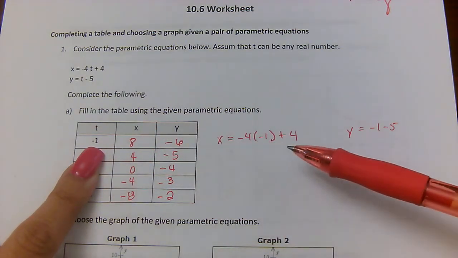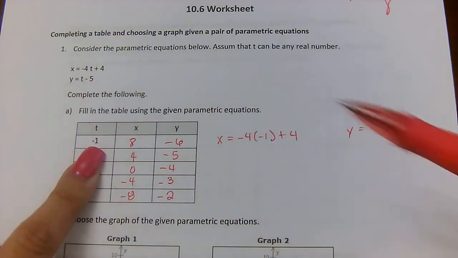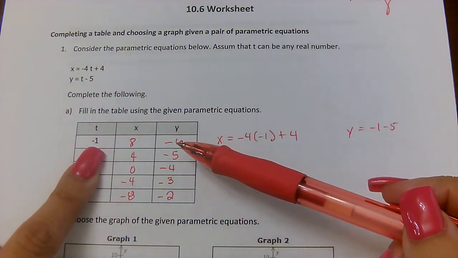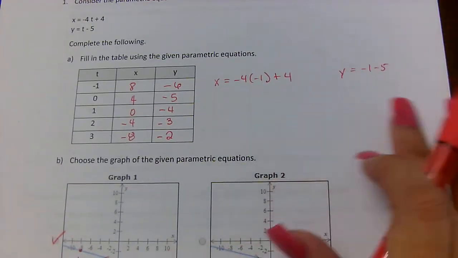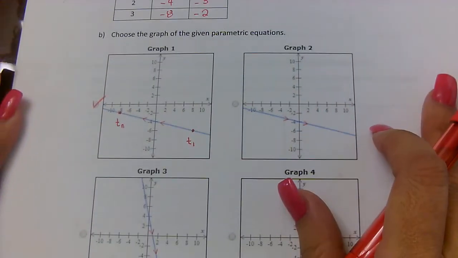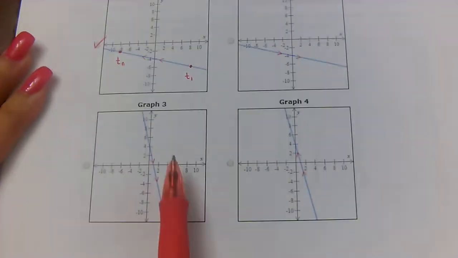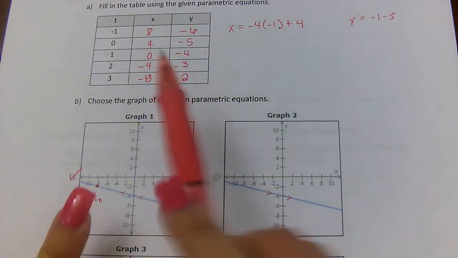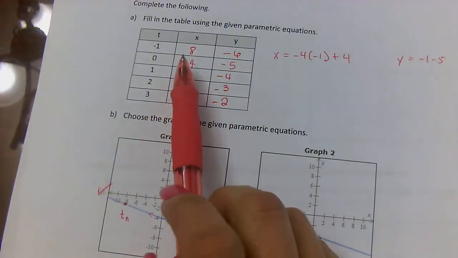I did an example here. And then we're going to do the same thing for y. -1 minus 5, that'll get me -6. Fill it in for the rest of the equations. Once you have those, you're going to choose which line. Notice that these two lines are the same, and so are these. You're basically going to choose between the two separate lines of which one it is.